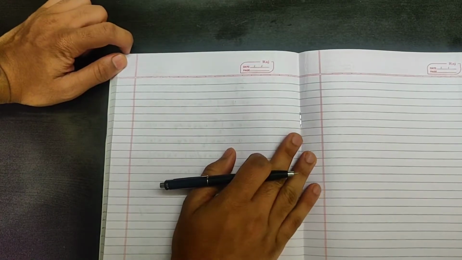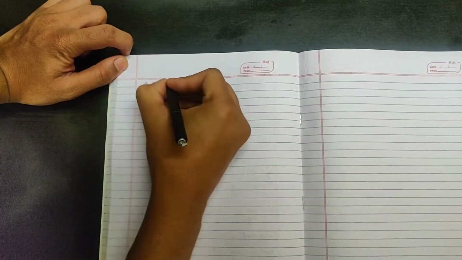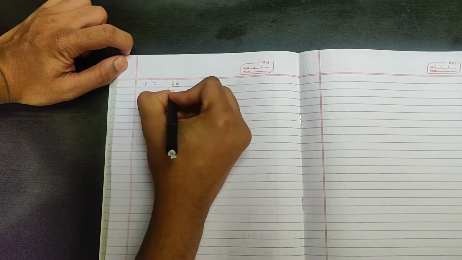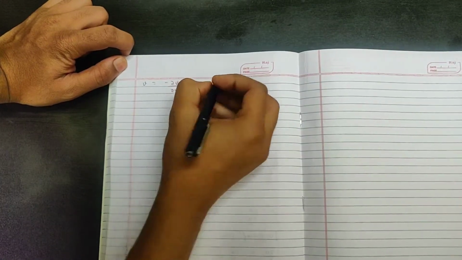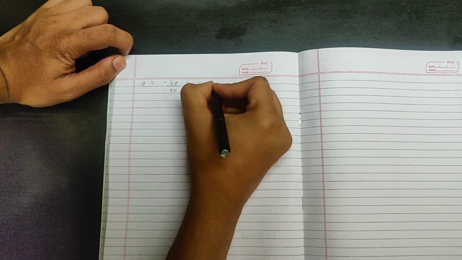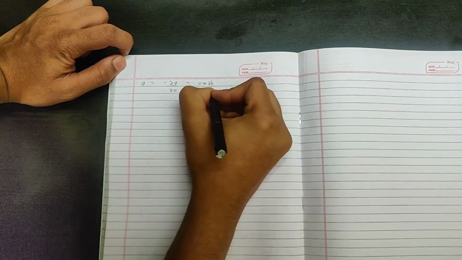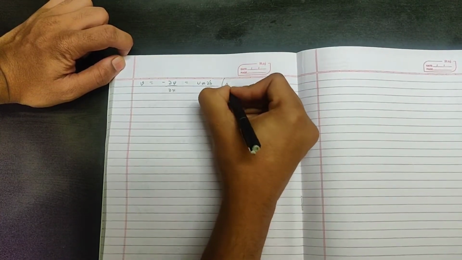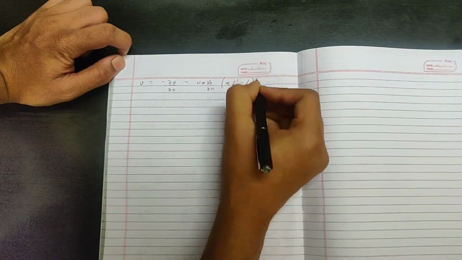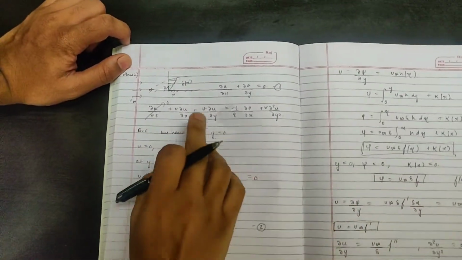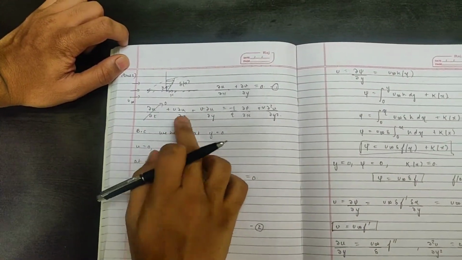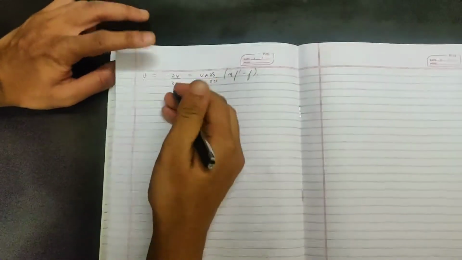okay, let me do it on the next page. We would simply have v as minus of ∂ψ/∂x as u∞ ∂δ/∂x [η f' minus f]. So we have obtained v, we have obtained u. Okay, we have to obtain ∂u/∂x also.